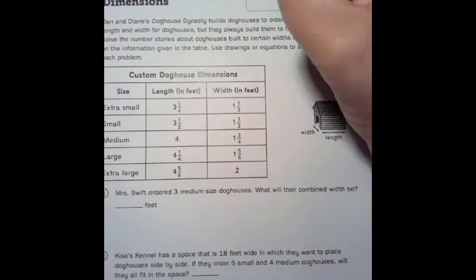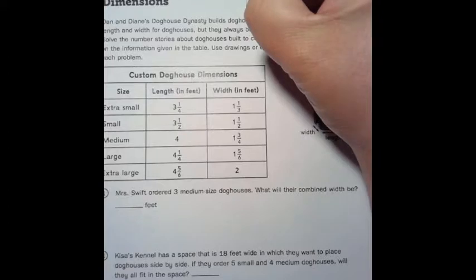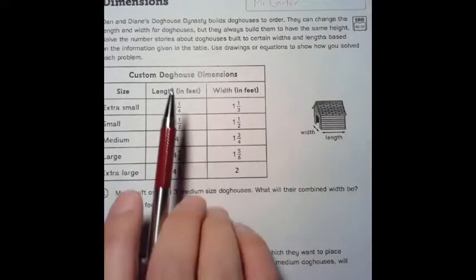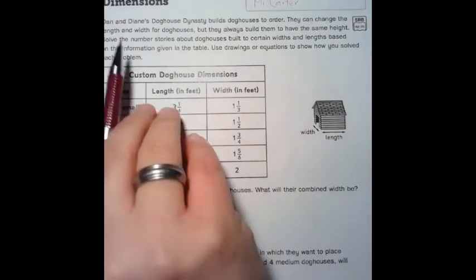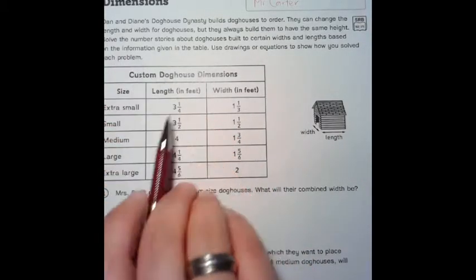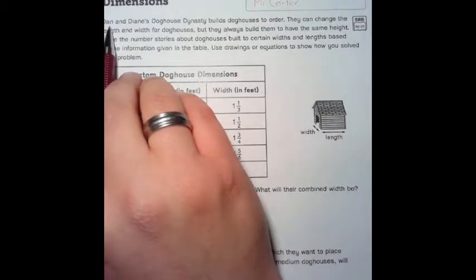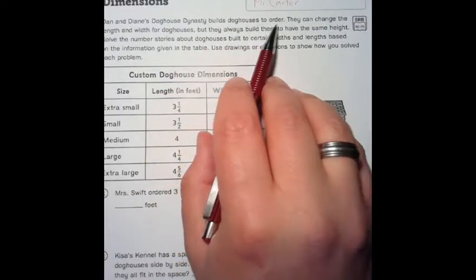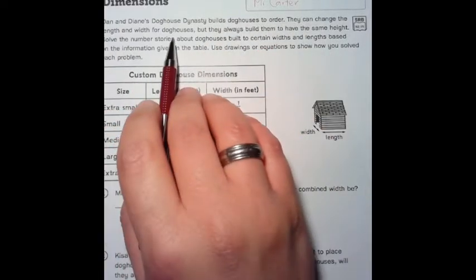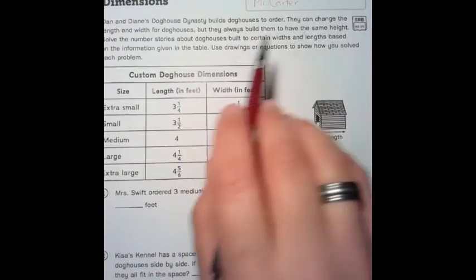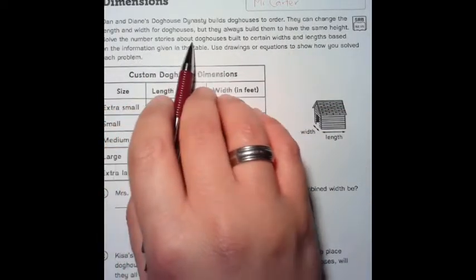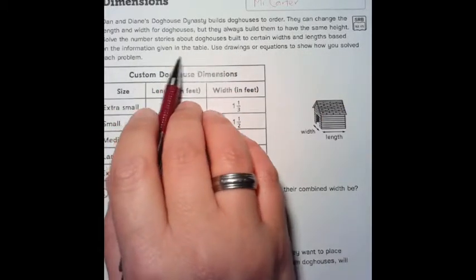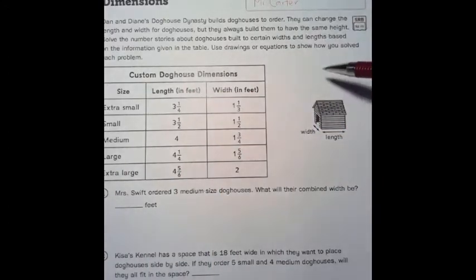It's ready, Mr. Carter, ready to do Home Link 8.9. Go ahead and put your name on this if you haven't yet already, and let's begin. So here we have a table that we're going to be using information from, and the backstory here is Dan and Diane's Doghouse Dynasty, they build doghouses to order. They can change the length and the width of doghouses, but they will always build them to have the same height. So solve the number of stories about doghouses built to certain widths and lengths based on the information given in the table. Use your drawings or equations to show how you solved each problem.